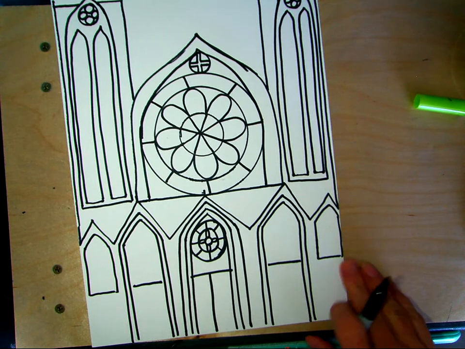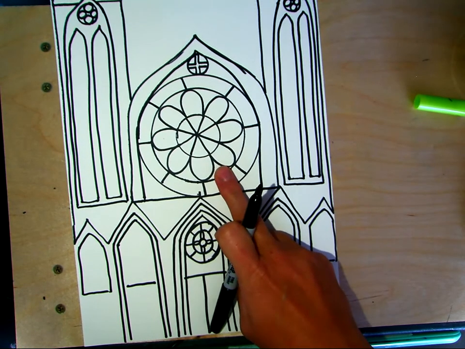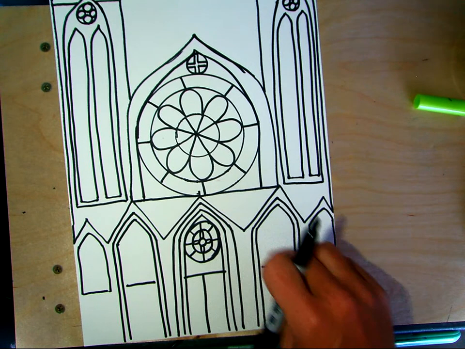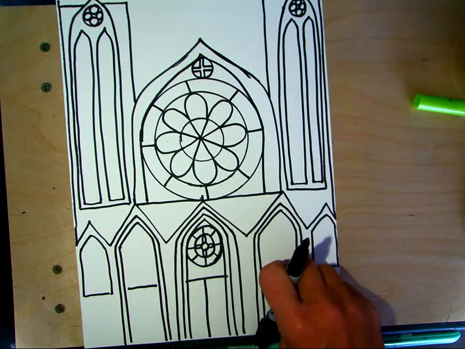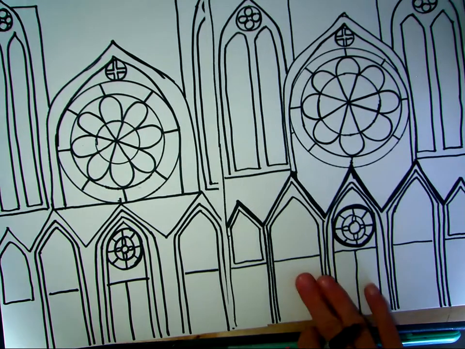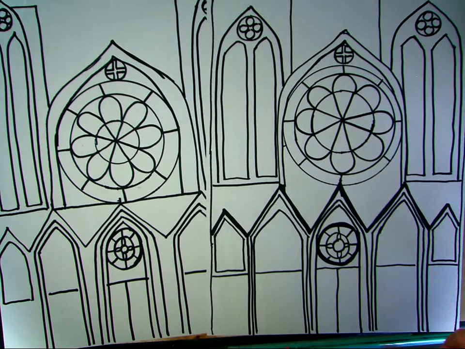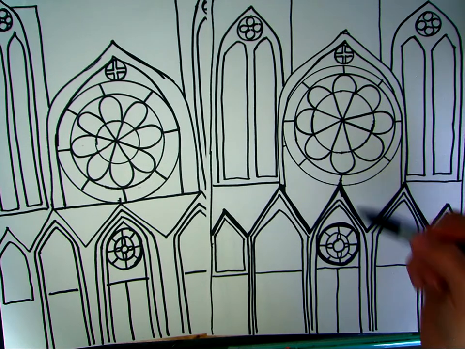Next week when you join me, I'll be showing you how to color the rose window and add shade and highlighting to your design. So there are my 2 buildings. You guys go ahead and see, I've already started adding a little bit of shade. You can tell how it makes certain things pop out.